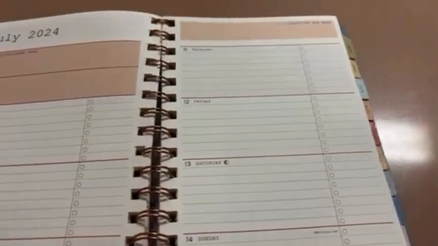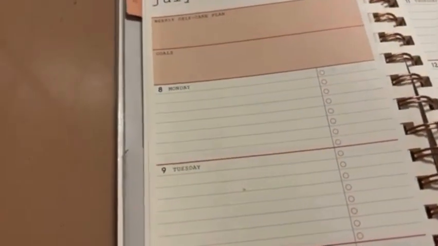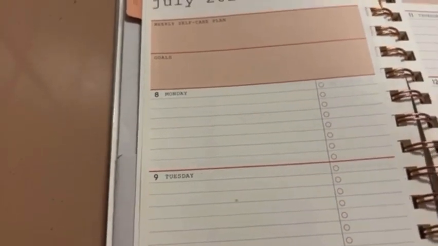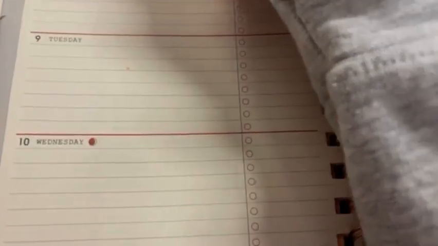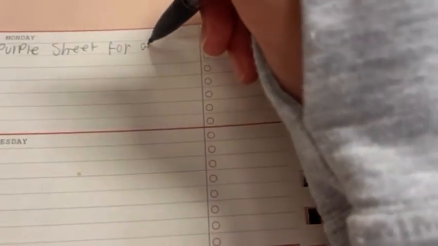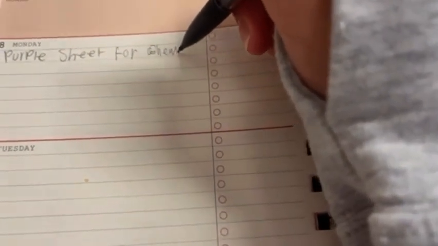And then this is where you can make a list of all the assignments you have to do, like sheet or let's go chemistry.